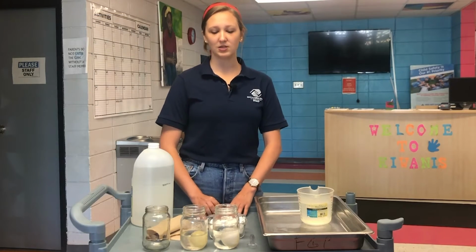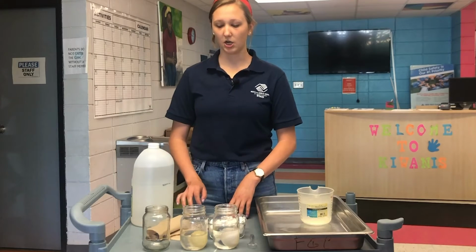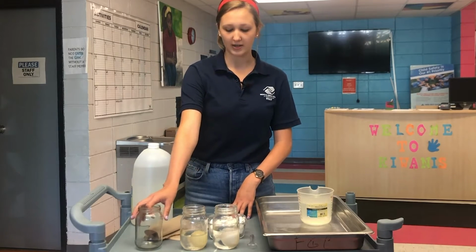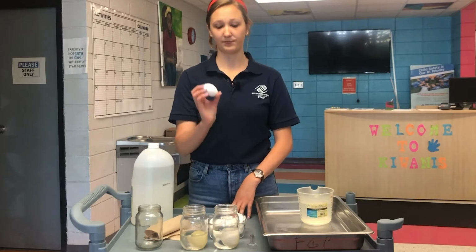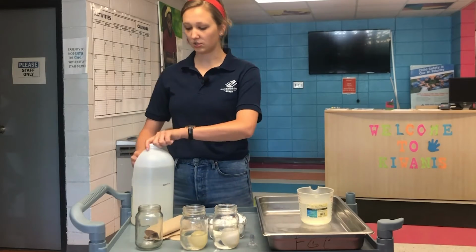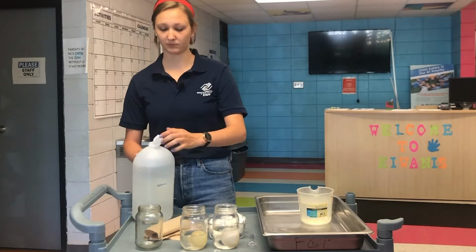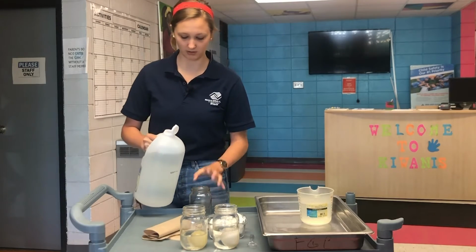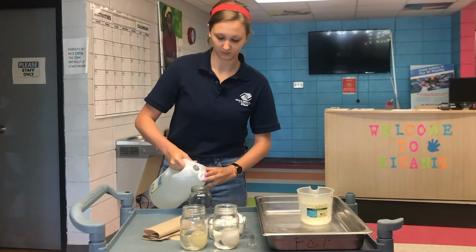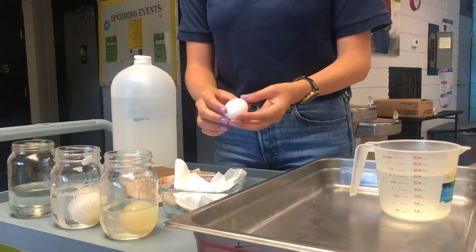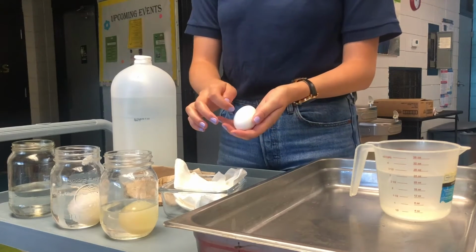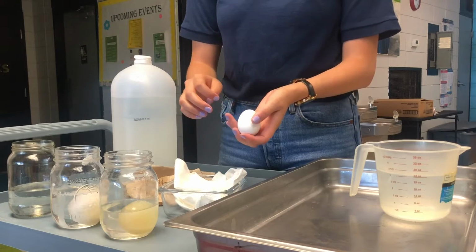So the only thing that you need for this experiment is vinegar and a jar or glass, and then an egg. So what I'm gonna do is take some vinegar and pour it into this glass. And then I'm gonna take this egg, and so you can see it's just like a normal hard egg, and put it into the glass.